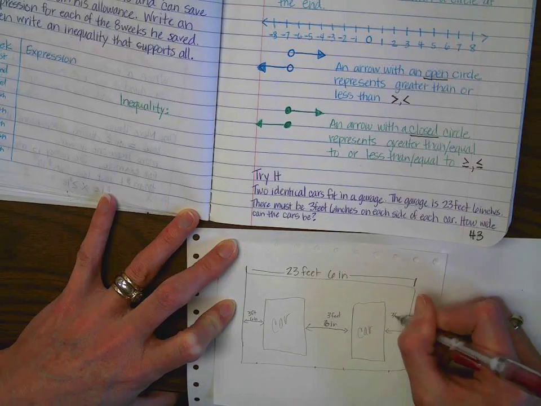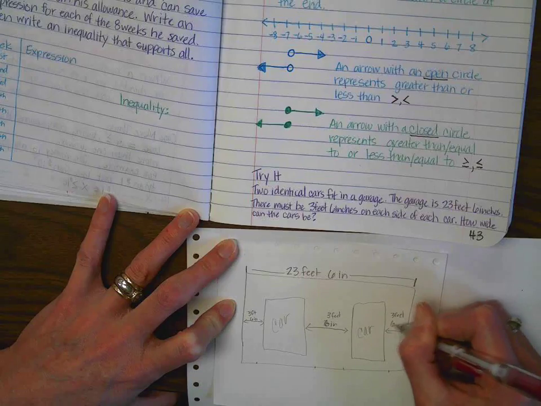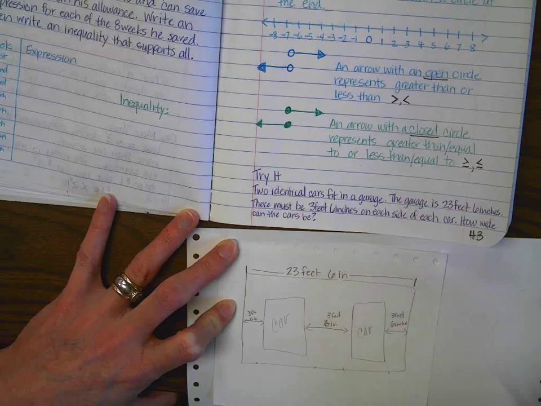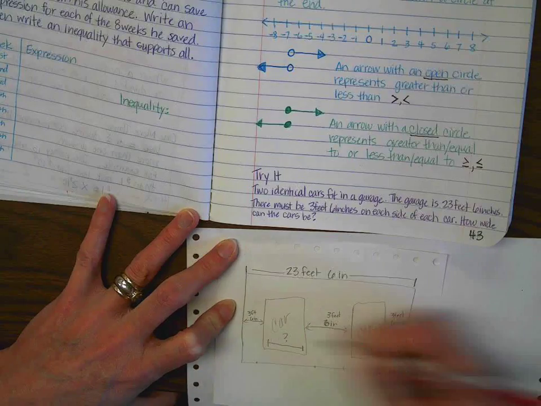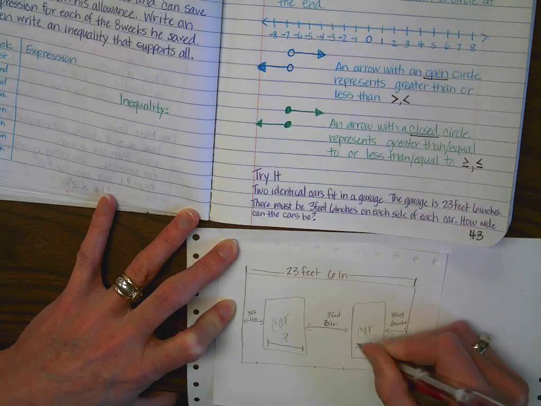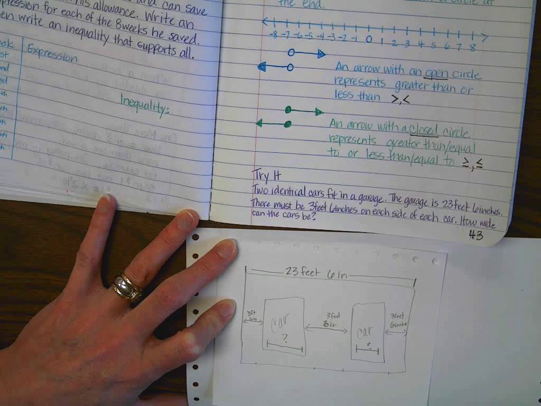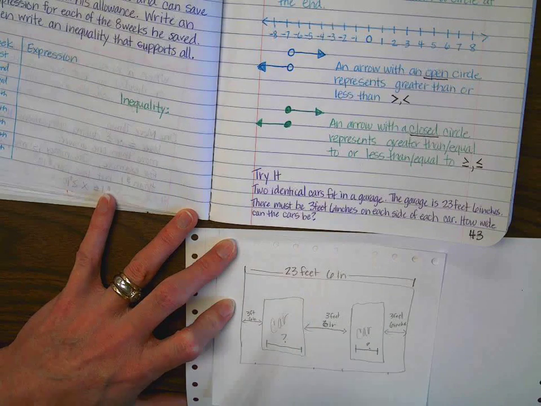And from here to here, it needs to be 3 feet 6 inches. So your job is to figure out how wide the cars can be. Basically, you're trying to figure out an inequality that will represent this.